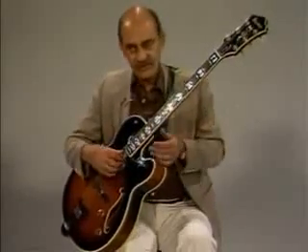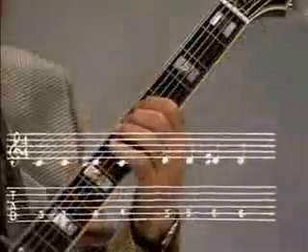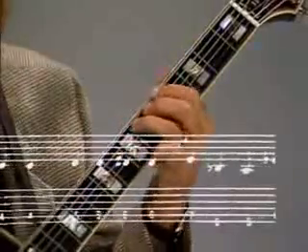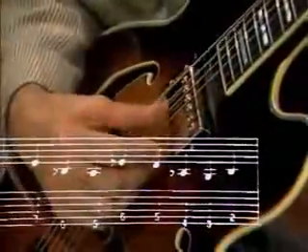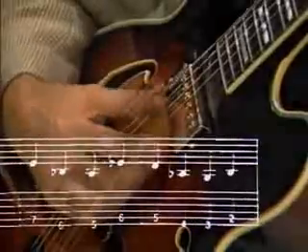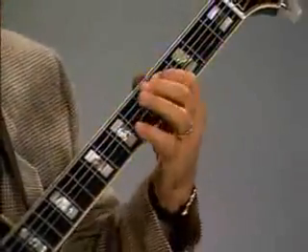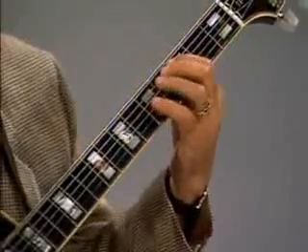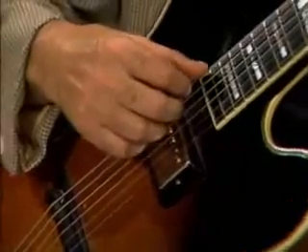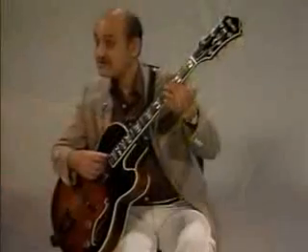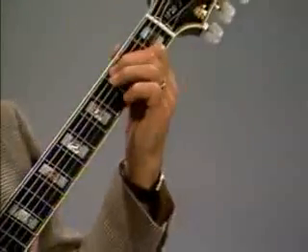You can avoid the root. For instance, you can do this same pattern like this. That's the same. That's A7, D7, G7, C.